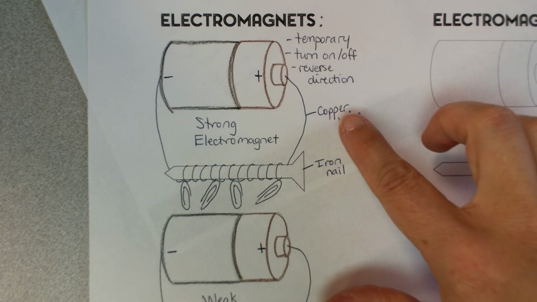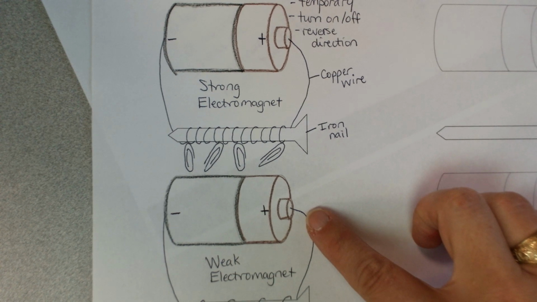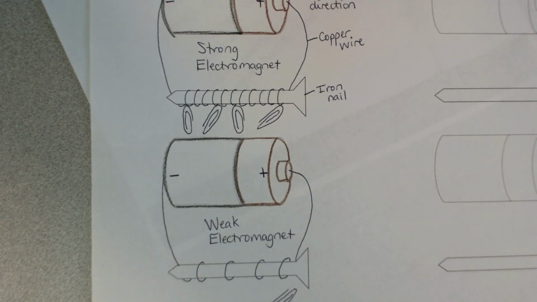So electromagnets are very useful in life. I just wanted to make sure you had an understanding of how to create these and the differences between a strong and weak magnet.